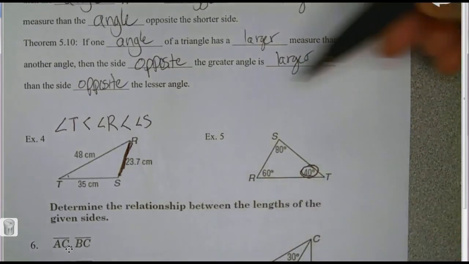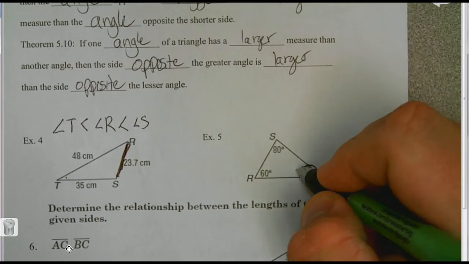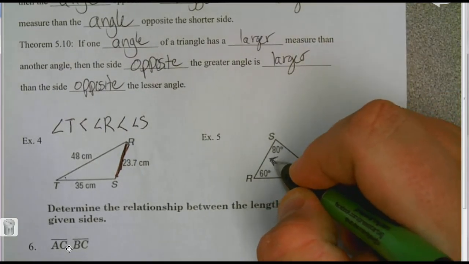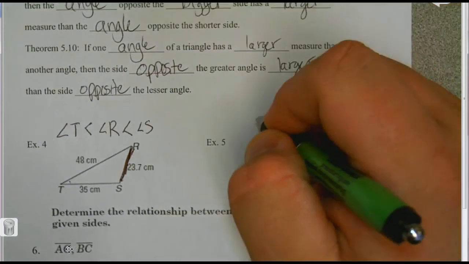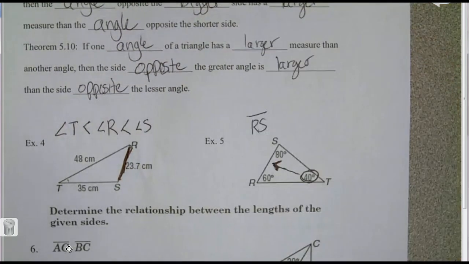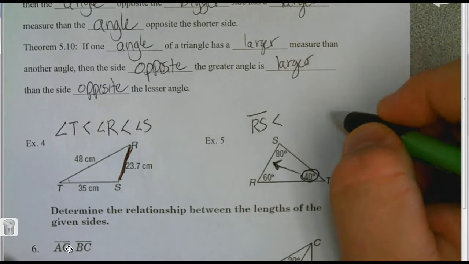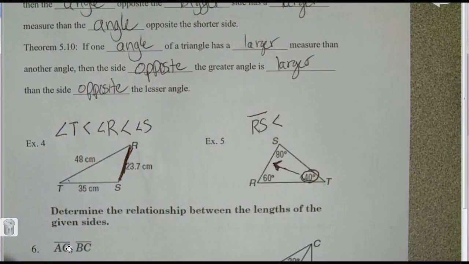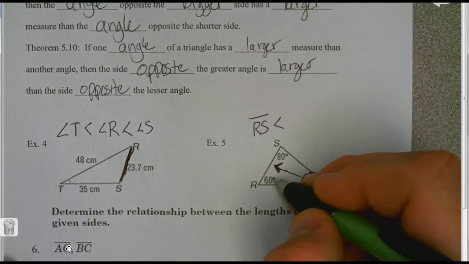No. Is ST the smallest side? No. Angle T points to the side RS, and so RS is the smallest side. And that is less than the next smallest side. Here we've got to make a decision now, because we know it's ST or RT.